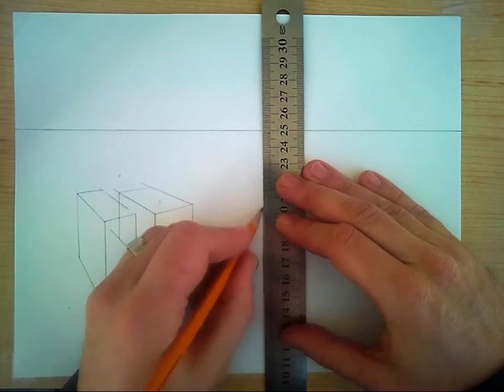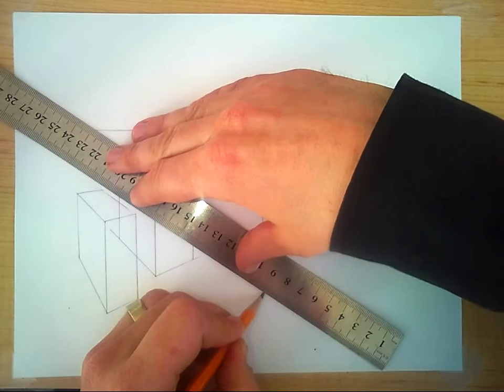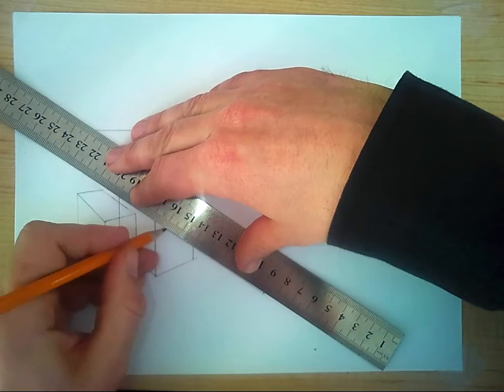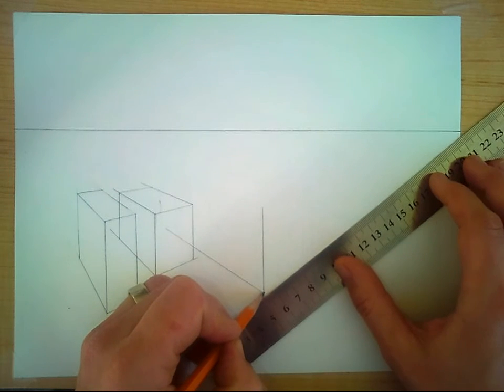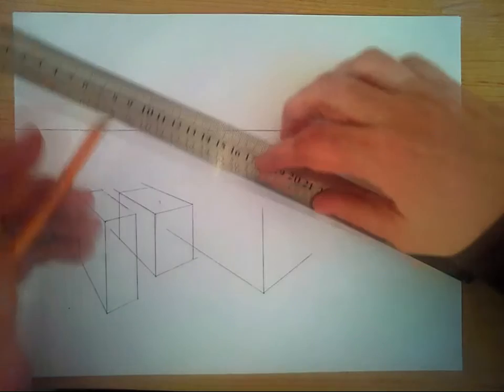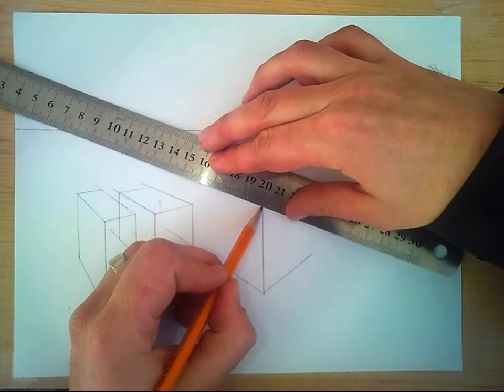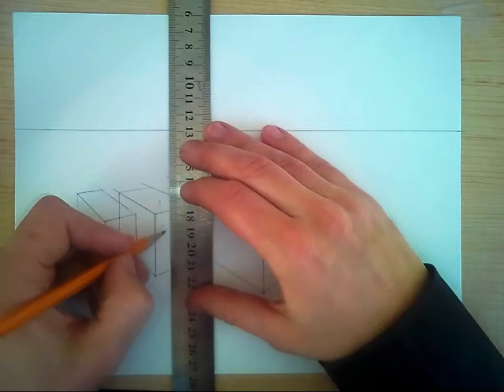And let me do a third one. That goes back in space. That's still a large one, so it goes over a fair distance, so we can still have the 3 of them overlapping each other.